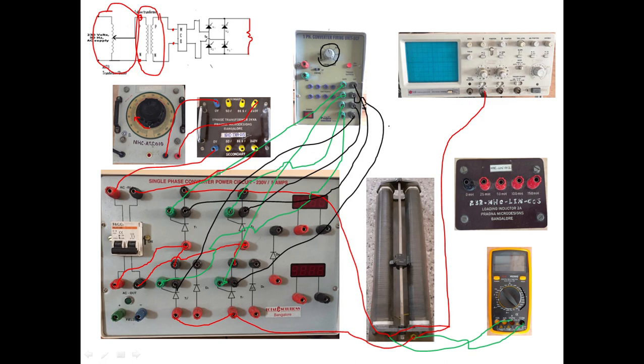Now this is all about resistive load. Now we'll move on to the next part, that is RL load. RL load will be connected in this way. I'll just erase these wires. Yes, so these connections remain the same.